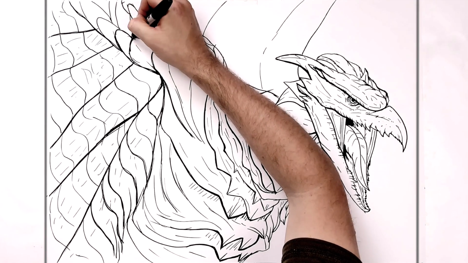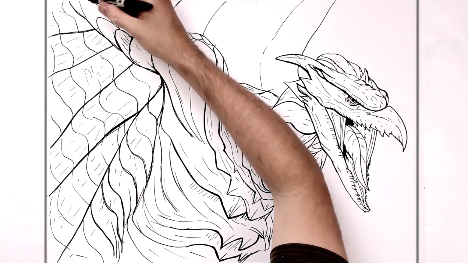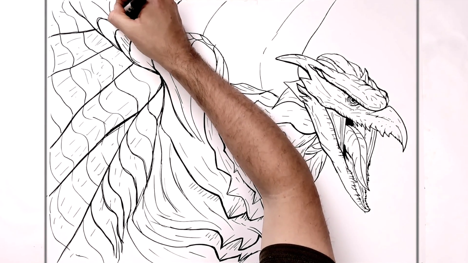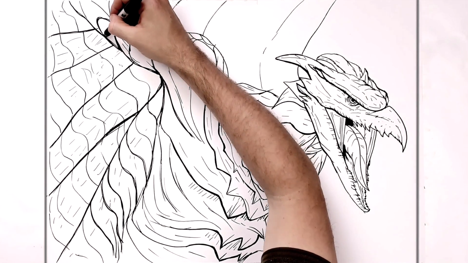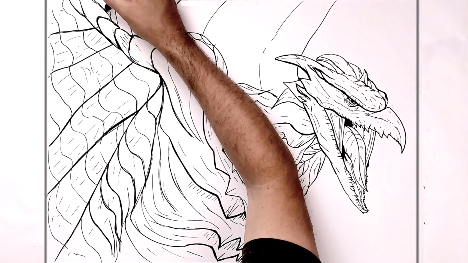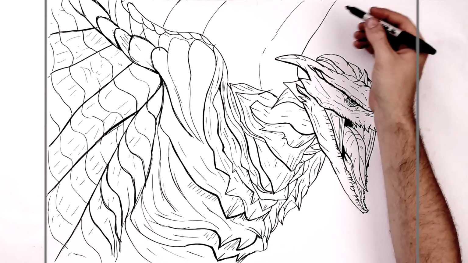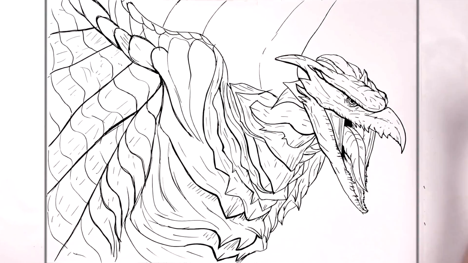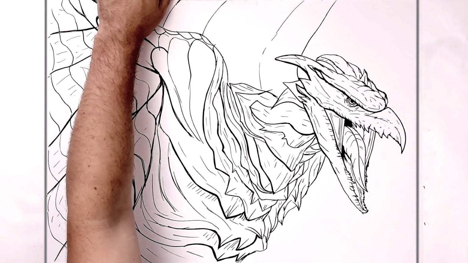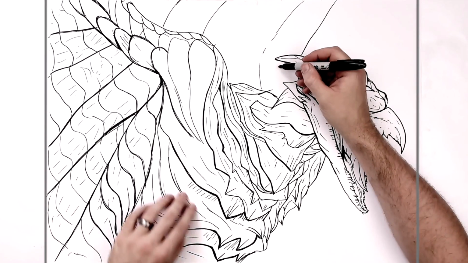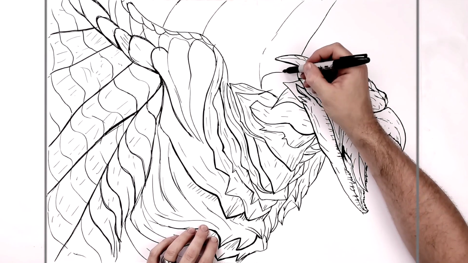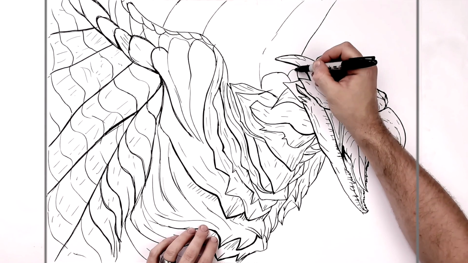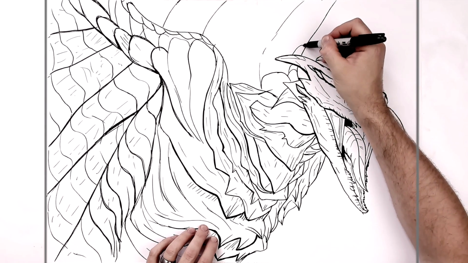And again, thickening up some lines can help. And then some scales on his other shoulder over here. They're going in the opposite direction, going up this way.